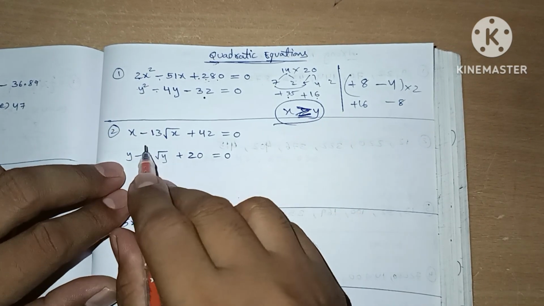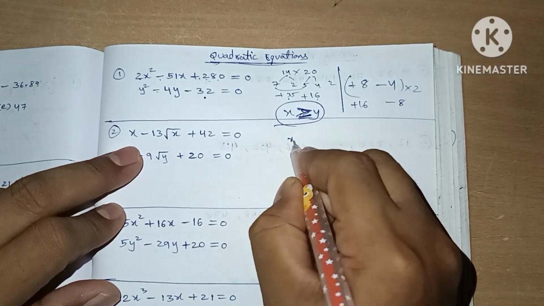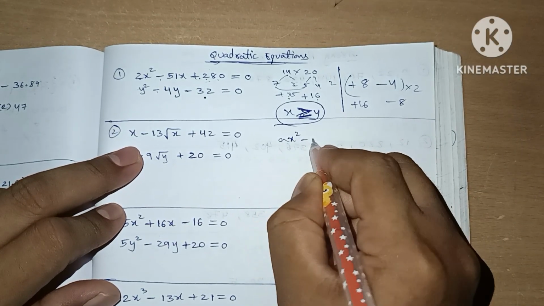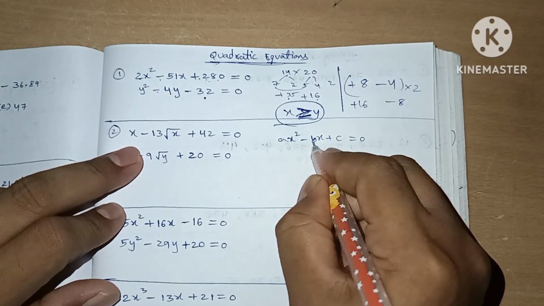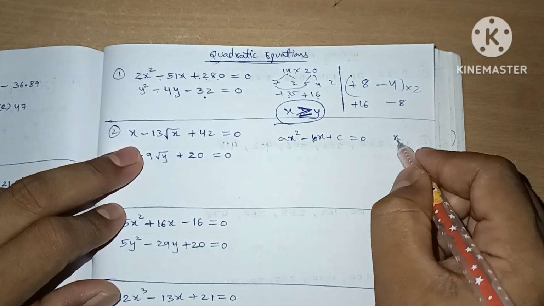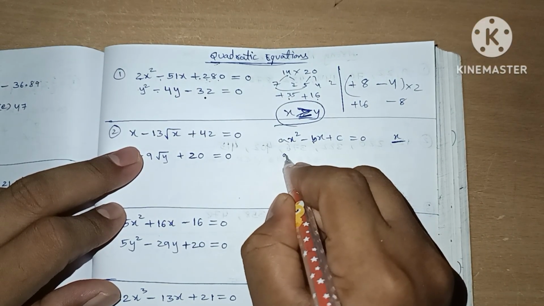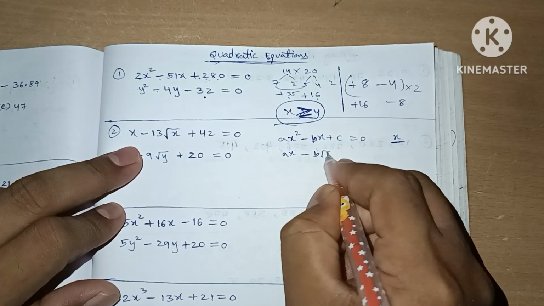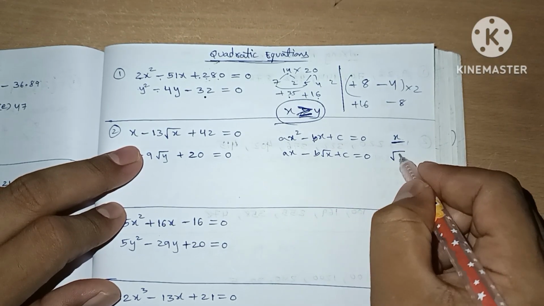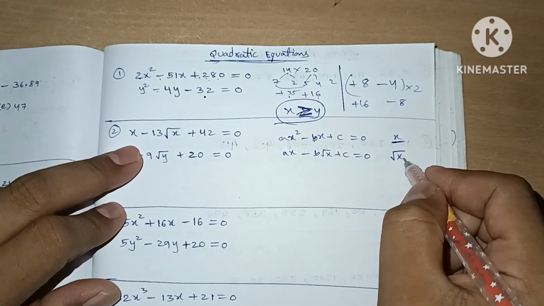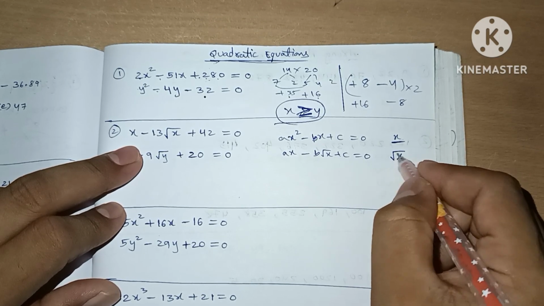Next, second question. Here this question looks like x square minus ax square minus bx plus c equals to 0. This equation roots will be in x value. The roots are in x. Here we have another equation ax minus b root x plus c equals to 0. In this case, we get roots of square root of x. We get the roots for the root over x.